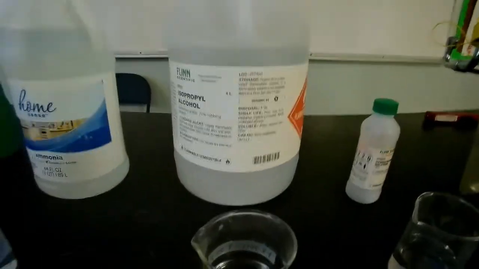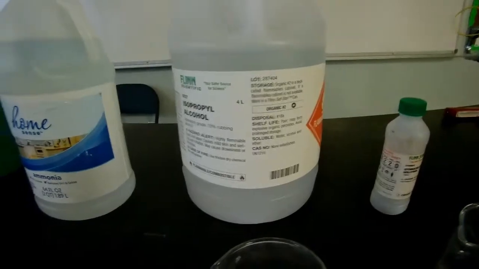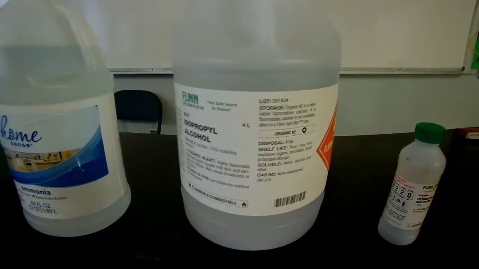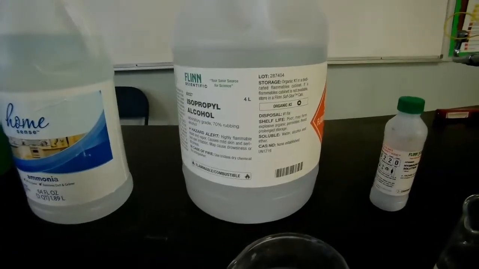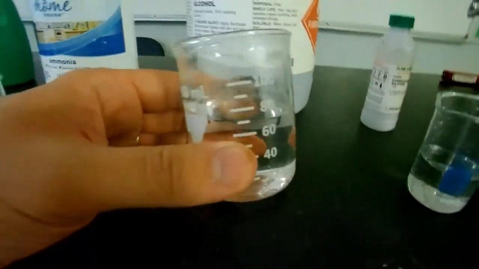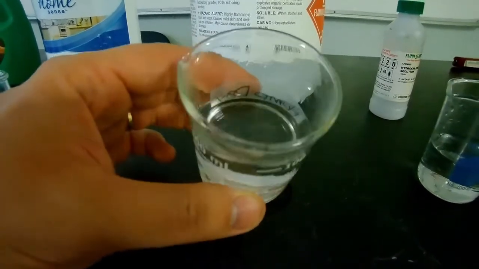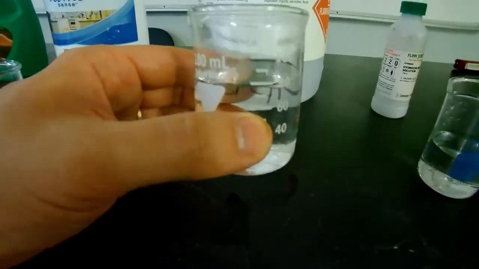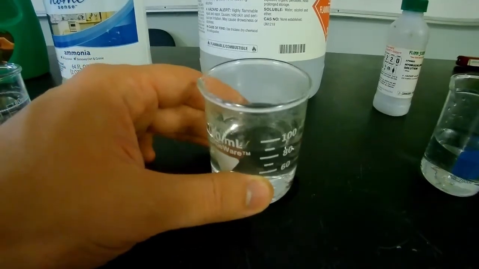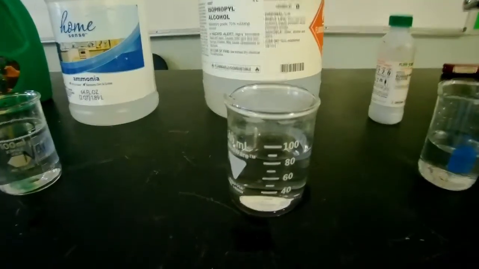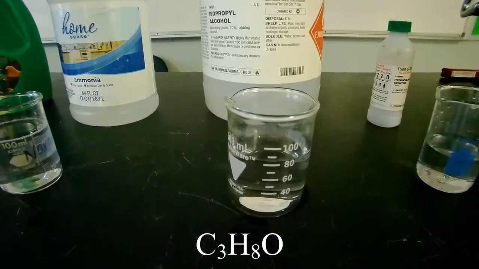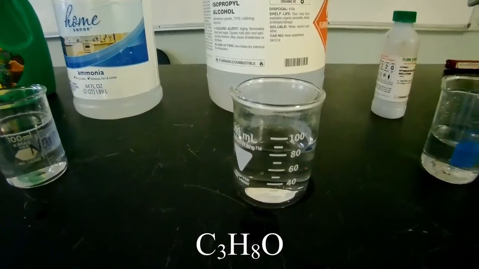All right, our next contender is going to be rubbing alcohol. That's the one I lit on fire yesterday, or the other day. So this is isopropyl alcohol. I think we've probably all seen alcohol before. It smells like alcohol. I'm not going to smell it. I think you guys know the burning sensation you get from smelling alcohol. It's a clear substance, and the chemical formula for this one is C3H8O.